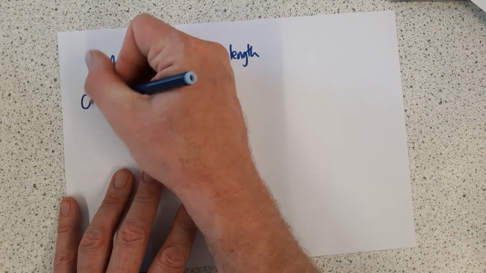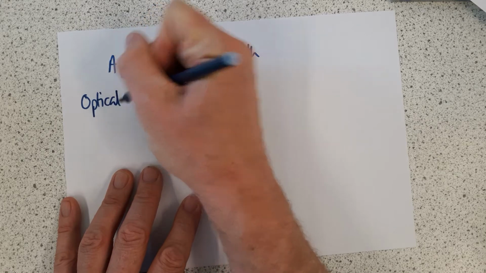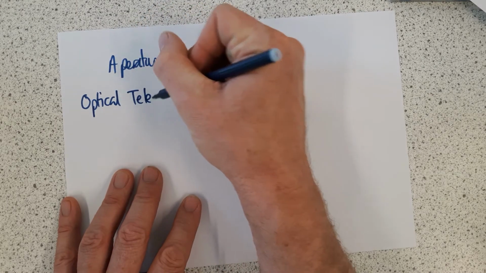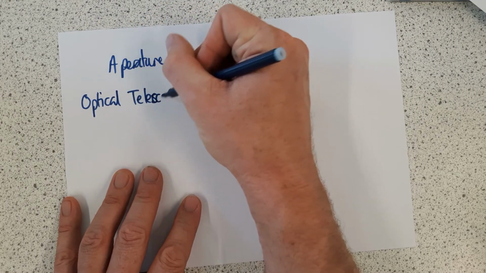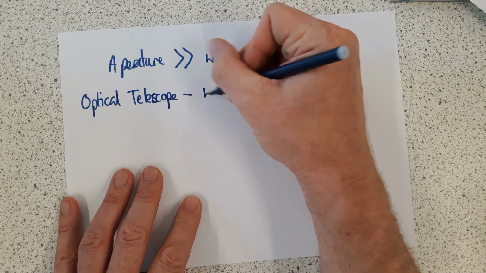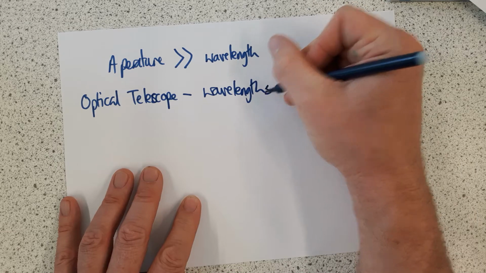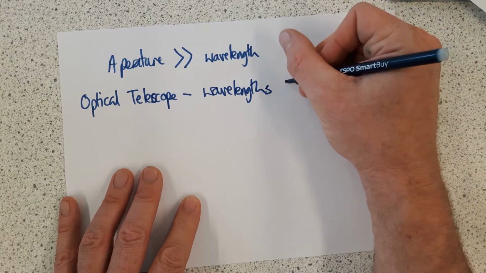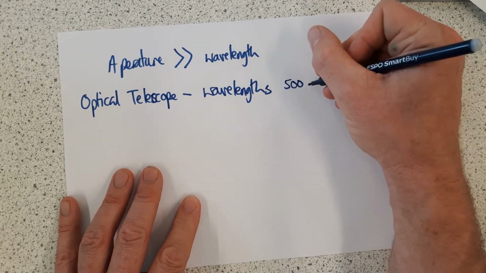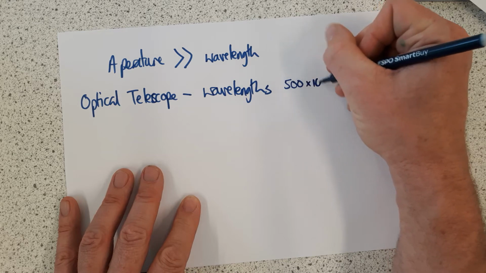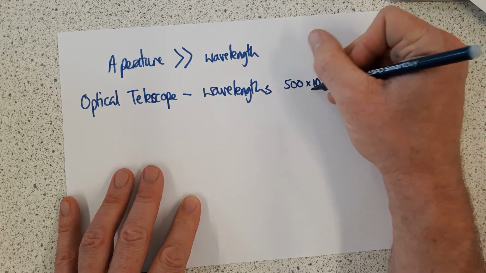Now for an optical telescope, which uses visible light, the wavelengths are so tiny that it's not an issue. The wavelengths might be, for example, let's say 500 nanometers. So 500 times 10 to the minus 9 of a meter.